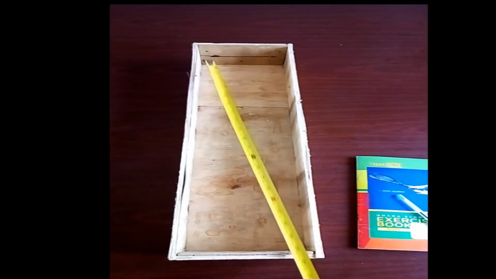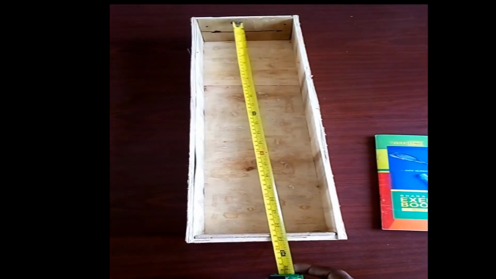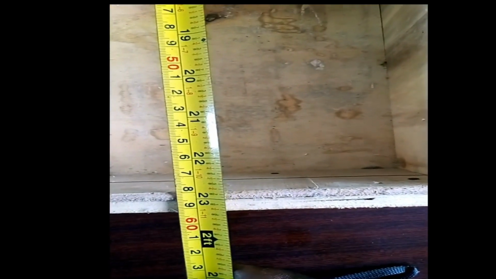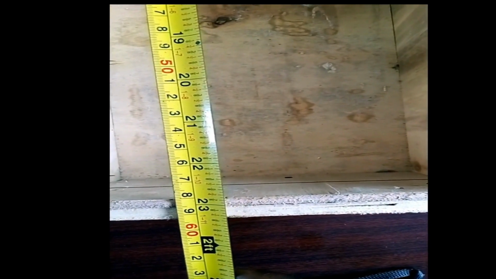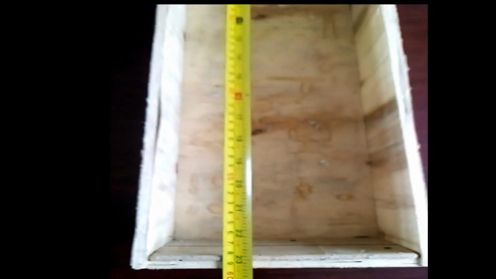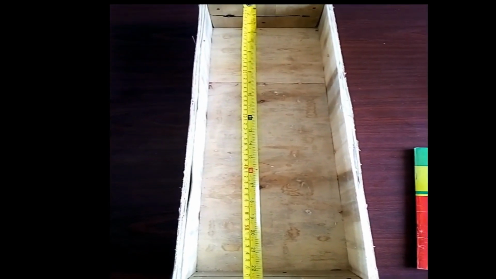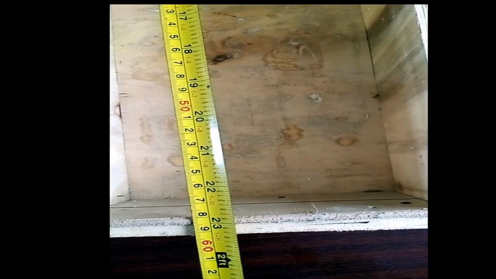Now let's measure the dimensions of our soap mold so that we can find the capacity. First of all, find the length. The length is giving us 58 centimeters. When you are measuring, we take the internal dimension. So that is 58 centimeters.